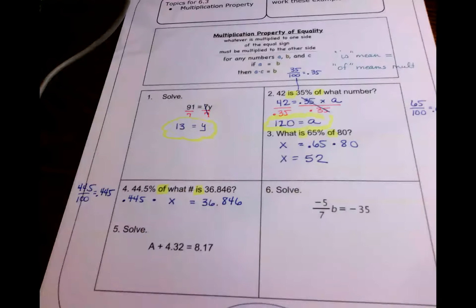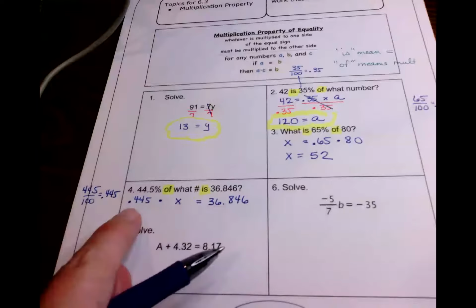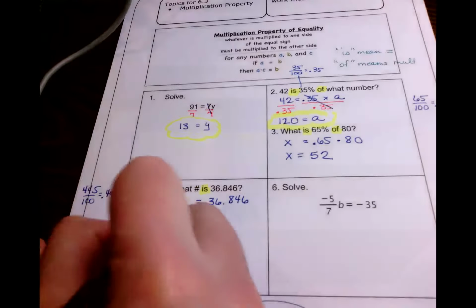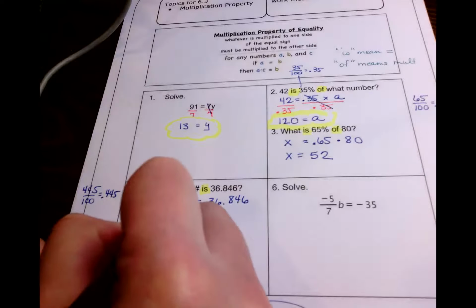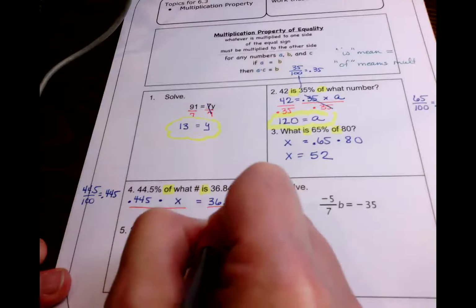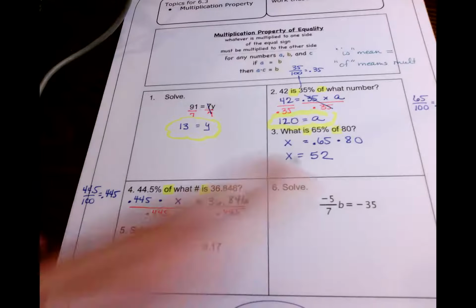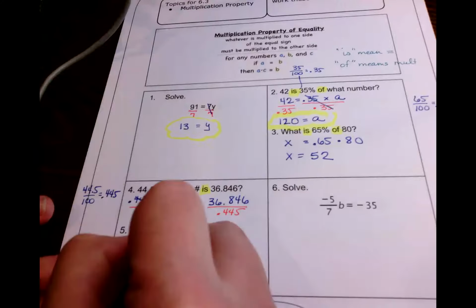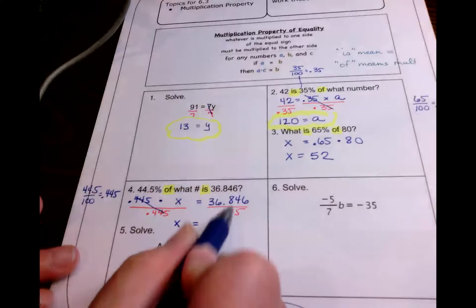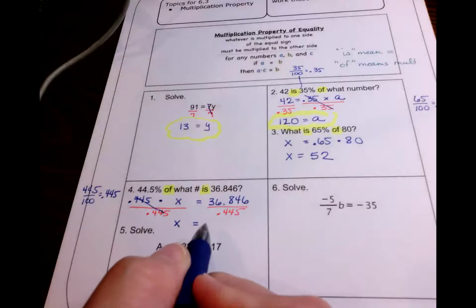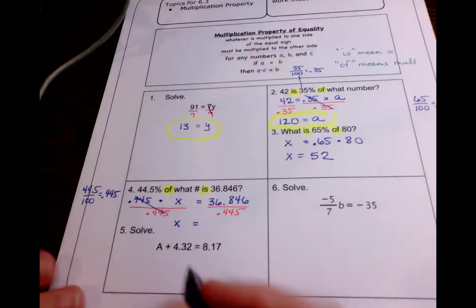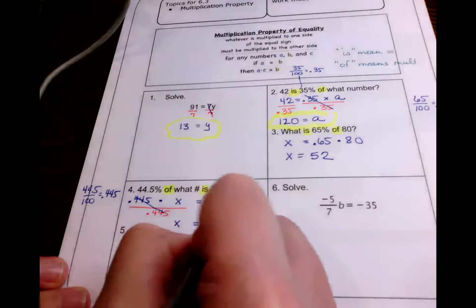36.846. Now what's happening to your variable? It's being multiplied by 0.445. So we're going to do the opposite, which is to divide by 0.445. These are going to cancel. It's going to leave me with x equals, now this you're going to definitely put in your calculator, 36.846 divided by 0.445 gives me 82.8.